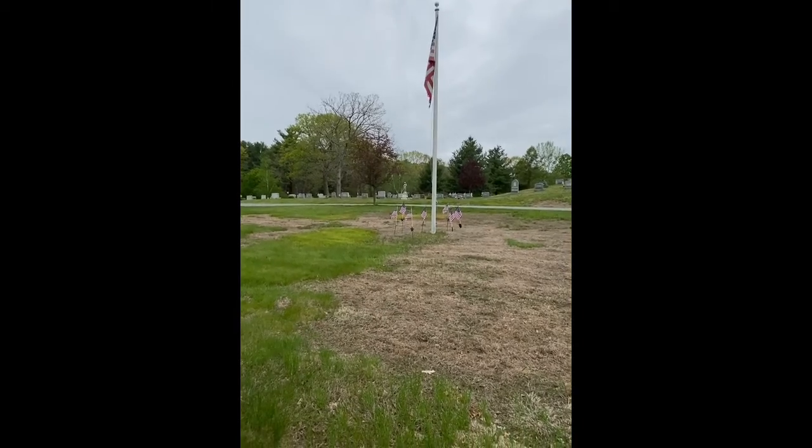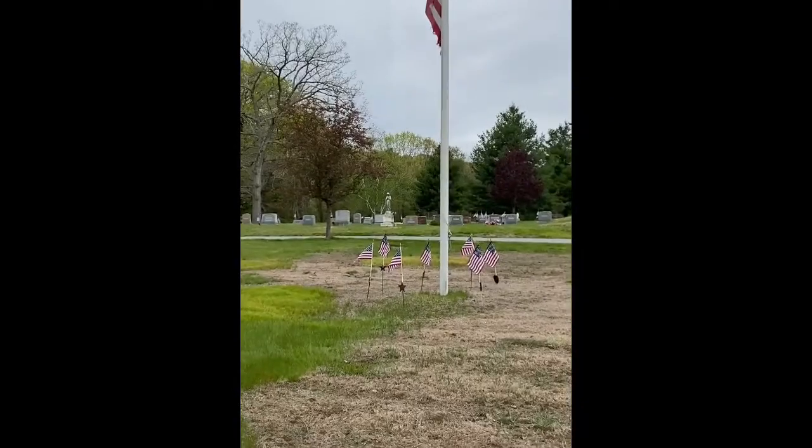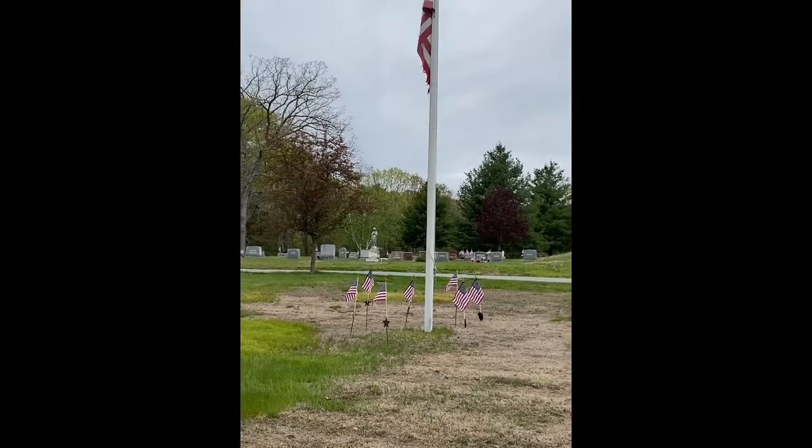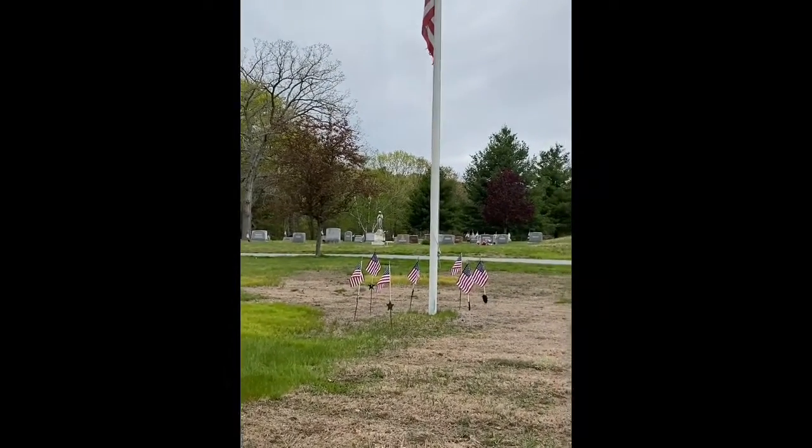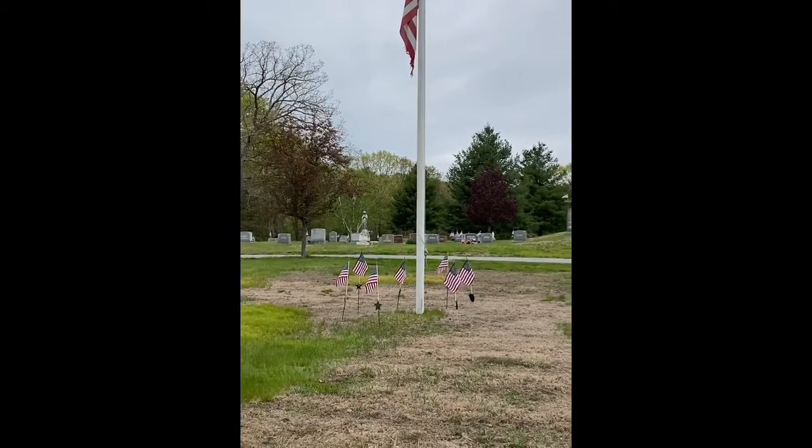Here's another example of how we can represent those people in a cemetery too. They have a bunch of flags around their flagpole. We honor those people who might not be buried here, but also fought for our country and have died since.